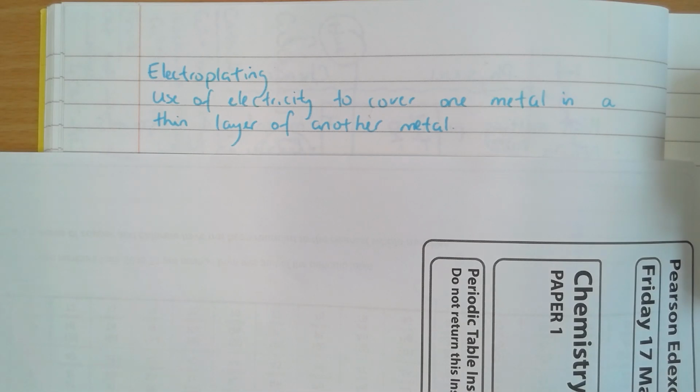Reason one, to make something more attractive. If you've got some cheap jewellery and you want to make it look nicer, you might not be able to afford a full gold ring, but you could have a cheap copper ring and just coat the outside in gold so that it looks nicer, so it'll improve appearance. We do that with cutlery as well. It's rare that you'd have solid silver cutlery. You'd have a cheaper metal and you just coat the outside in silver, so it looks a little bit nicer.